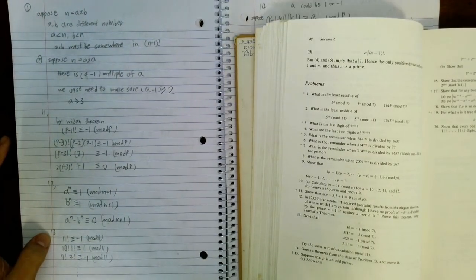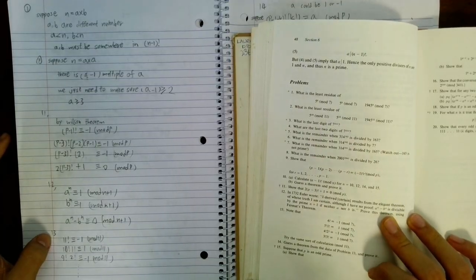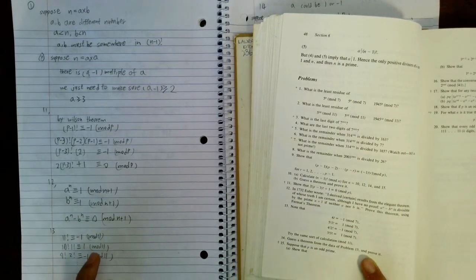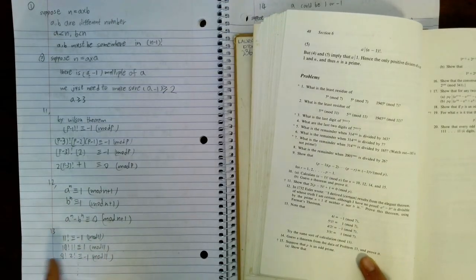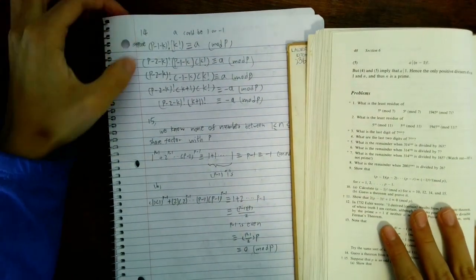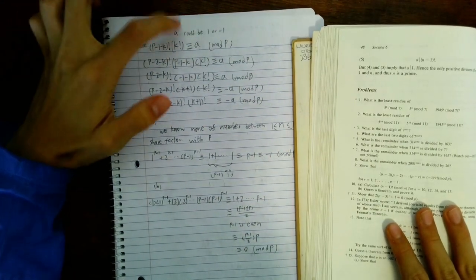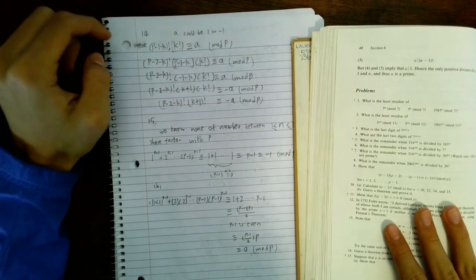Question 13. We notice this little pattern here and try this for modulo 11. For the time issue, I'm just not going to do too much. These are the first few. And how do we prove it? By using induction. Suppose this is right and a is some number, either equal to 1 or negative 1.